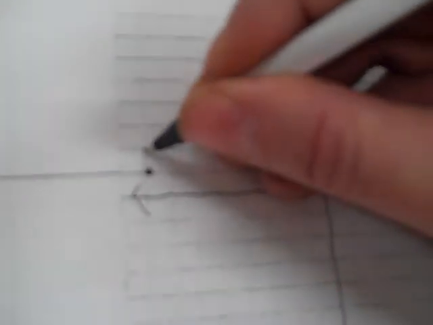So left 8, up 1. So 1, 2, 3, 4, 5, 6, 7, 8, up 1. And then I go left 8, up 2. And then I go left 8 and up 3. The line is straight vertical. Pretty easy process.